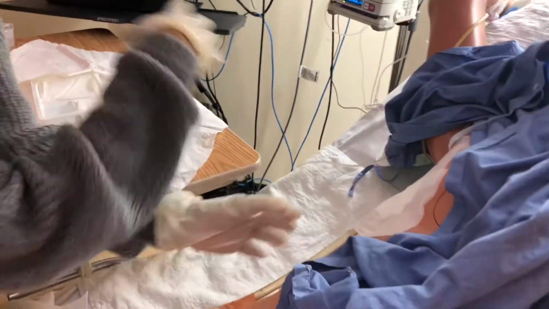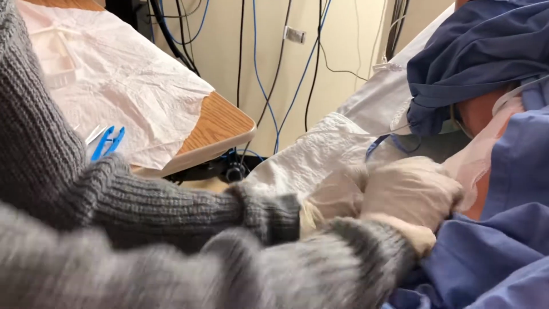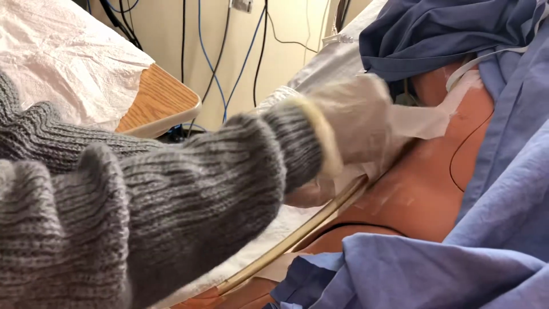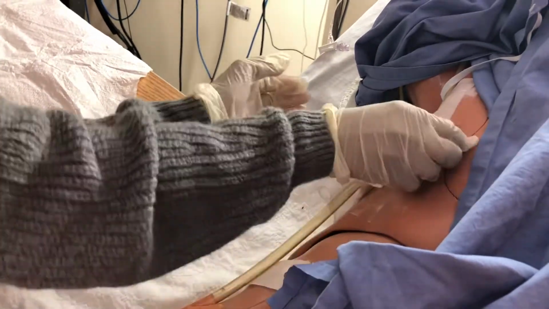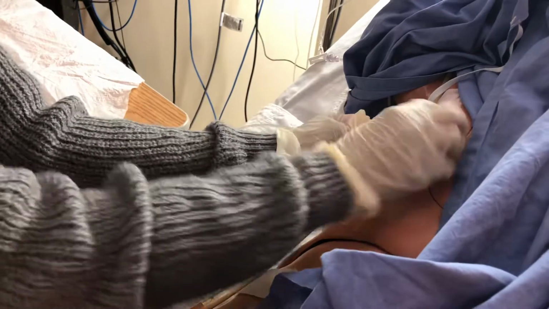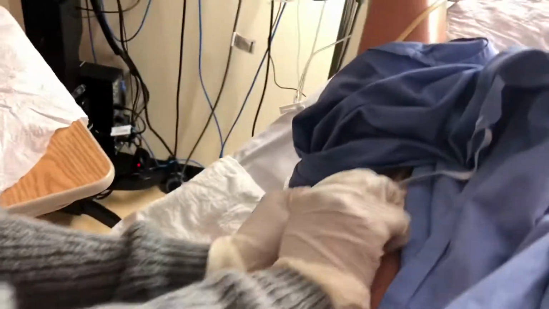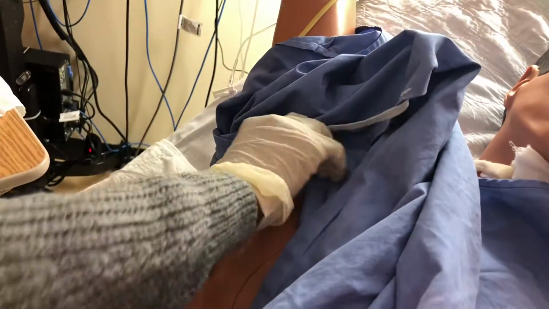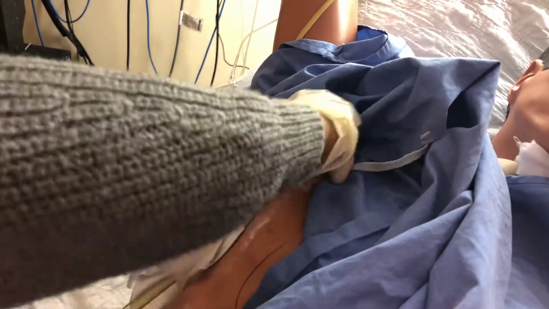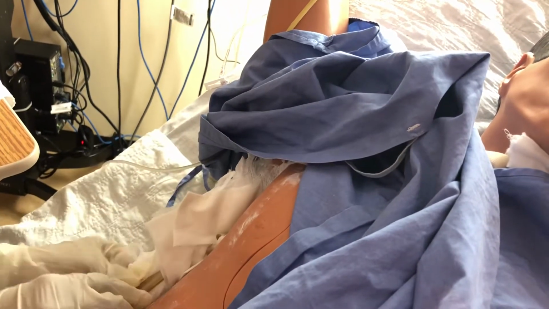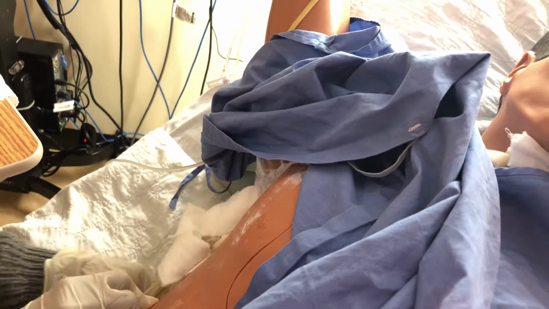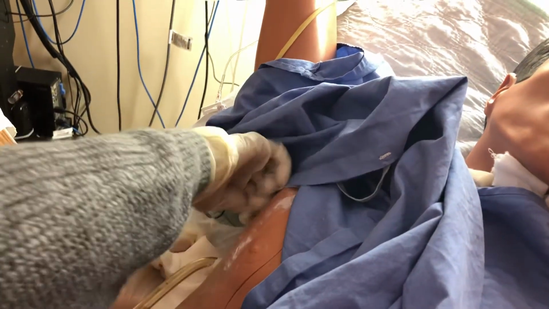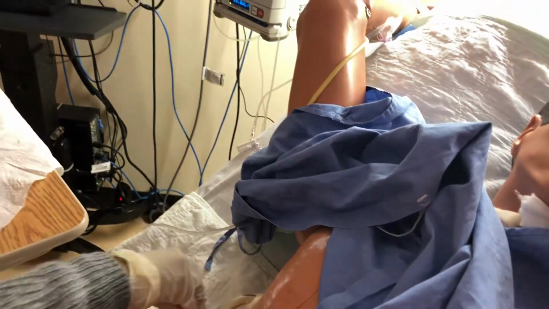So ensure not to cross my field. I'm going to take out the old dressing. I already checked, there is no drainage. I'm gonna quickly take this out. So I'm gonna make sure that it's not dislodging from here. Okay. So yeah, there's no redness or anything. Okay. No drainage. Everything's good.